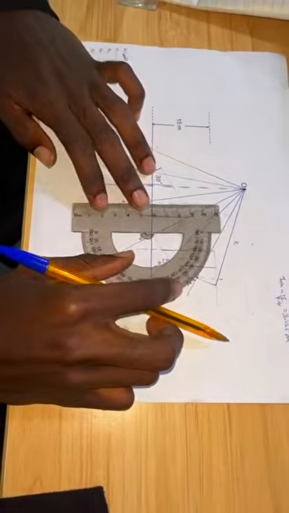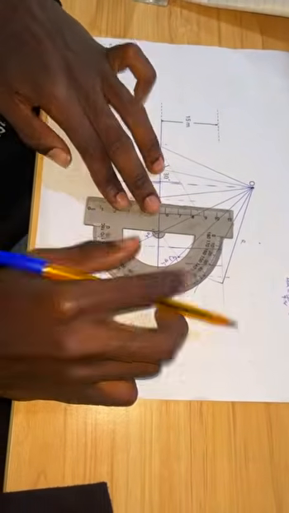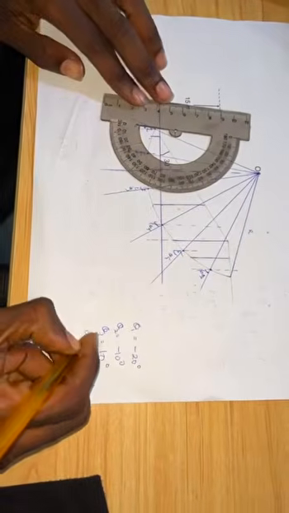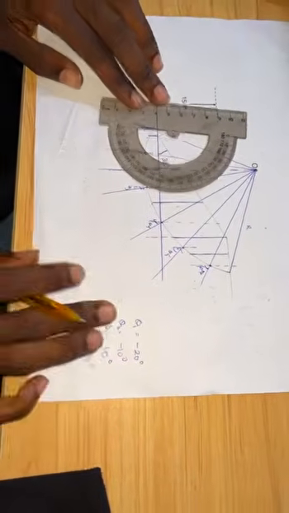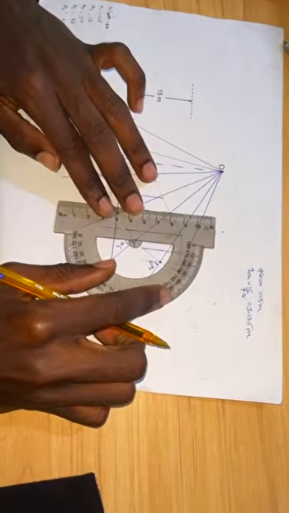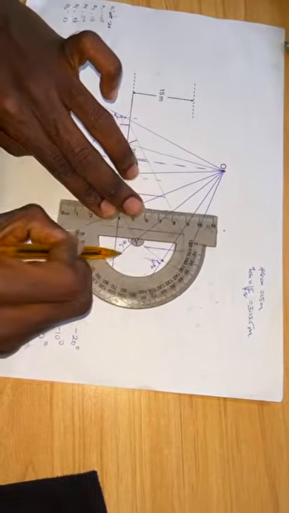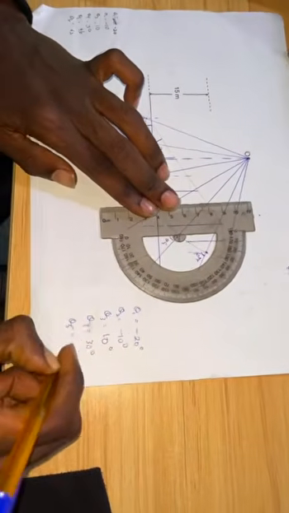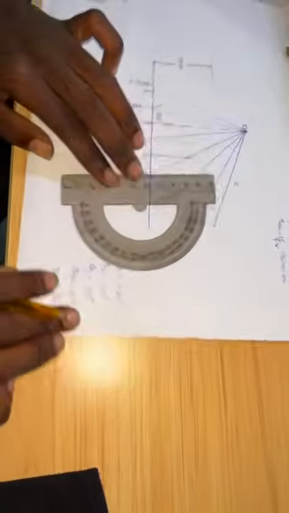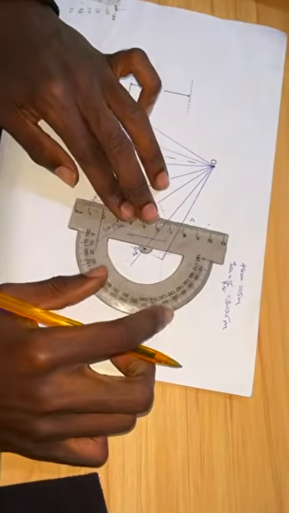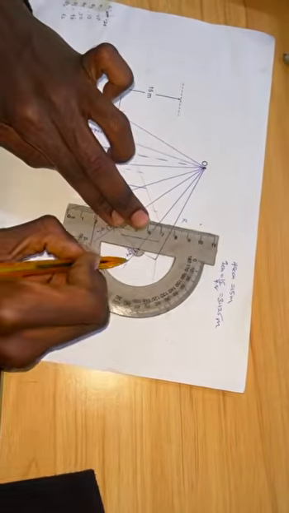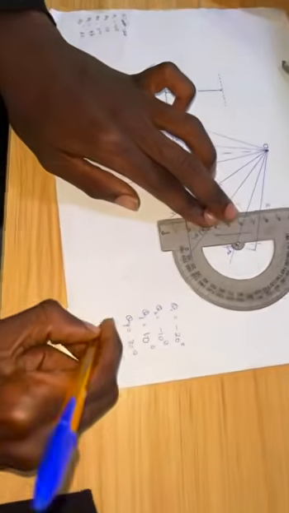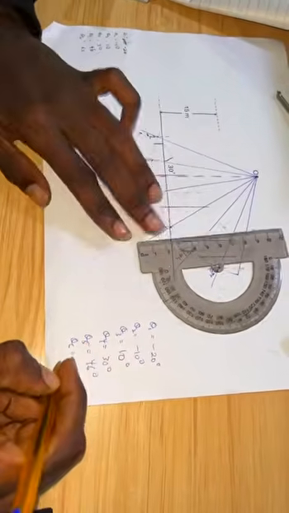Now theta 4. I put it this way, then I read the whole value over here. That's 10, 20, 30. So theta 4 is 30 degrees. Theta 5, I put it here, the whole value up to this side, and that's about 46. So theta 5 is 46 degrees. Then the last one, theta 6. Trace it this way, and that's about 63. So theta 6 is 63 degrees.